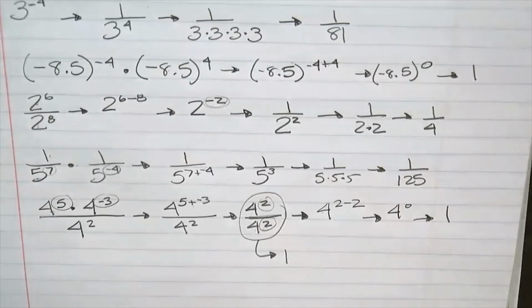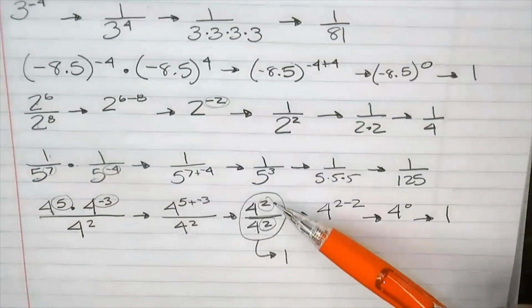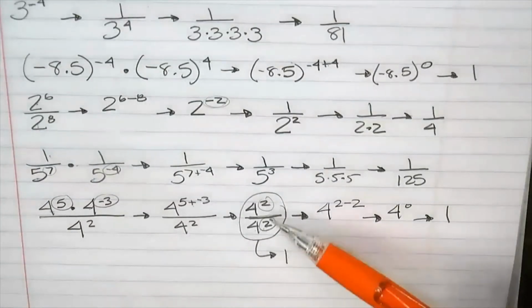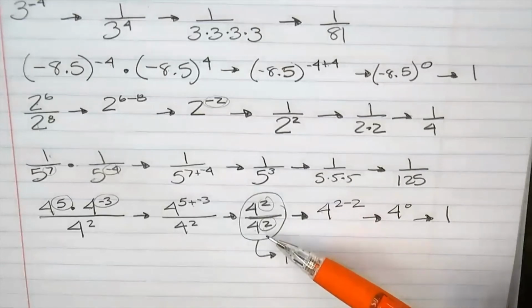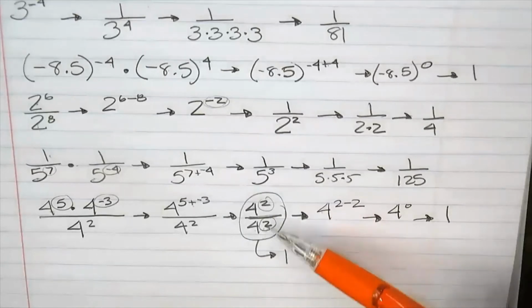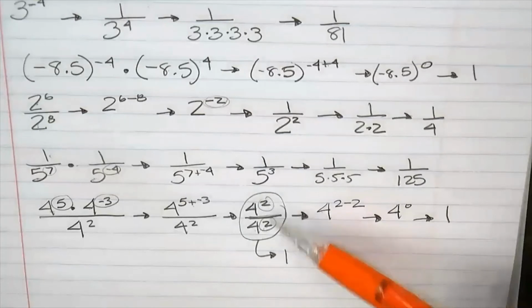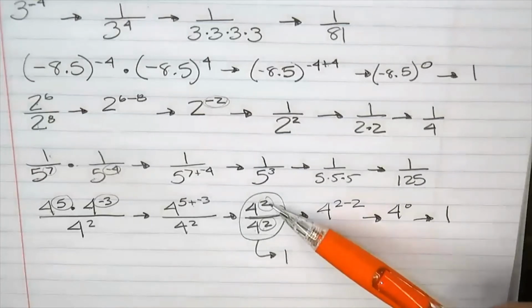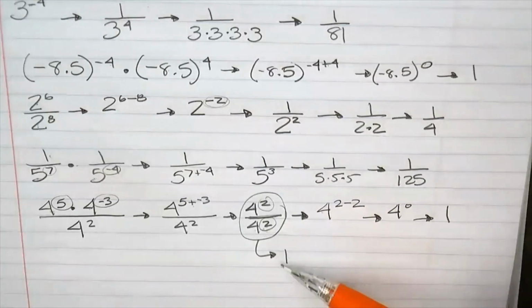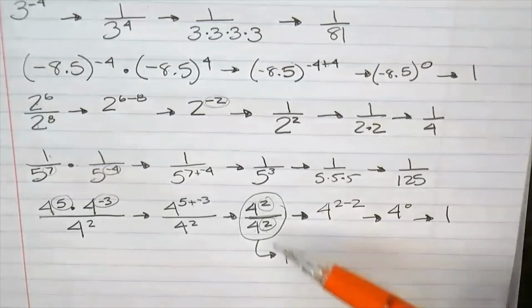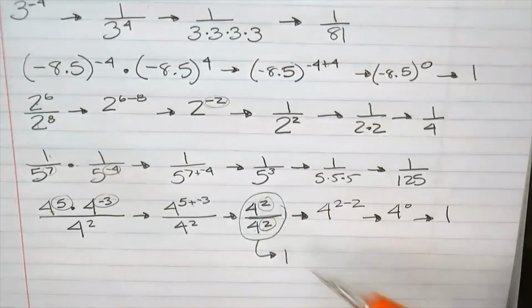And any number with a 0 exponent is equal to 1. So either way, you get 1. If you recognize that when your denominator is exactly the same as your numerator, it's going to be 1, because this is 16 divided by 16, which is 1, that's great. If not, don't worry about it.